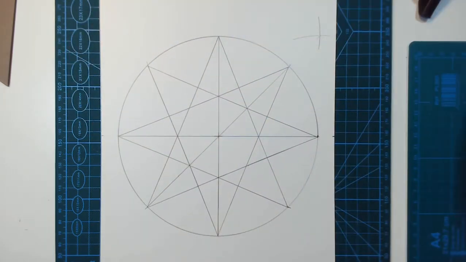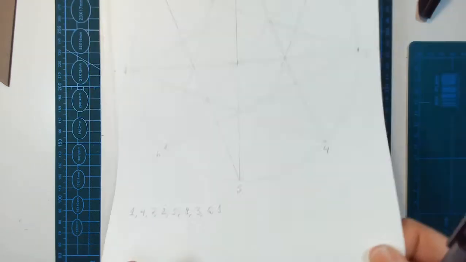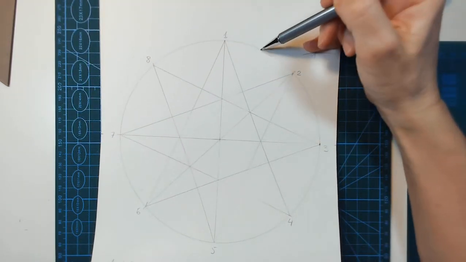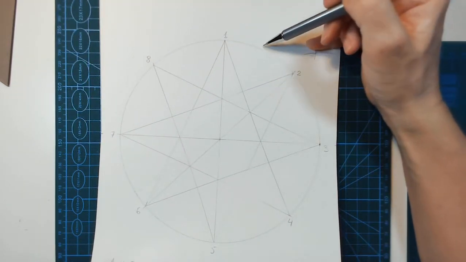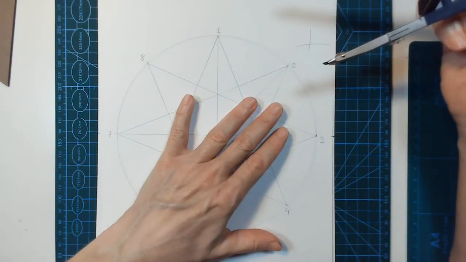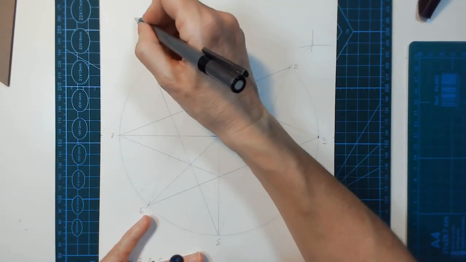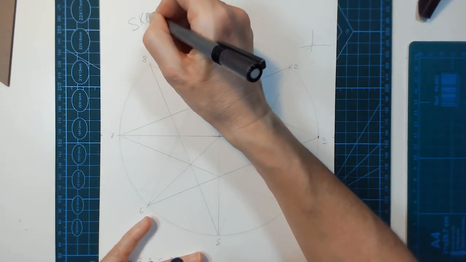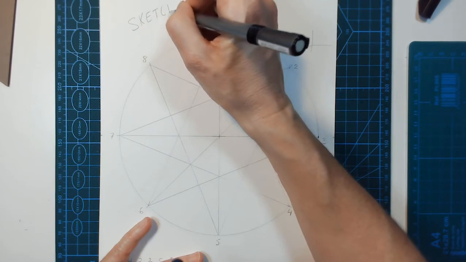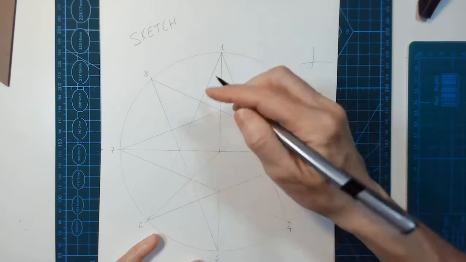Very good. I'm going to start here with points 1 and 2. I want this middle point. This middle point is going to be the point A. So I'm going to do this. I'm going to show it in the sketch. Remember, this is the sketch.